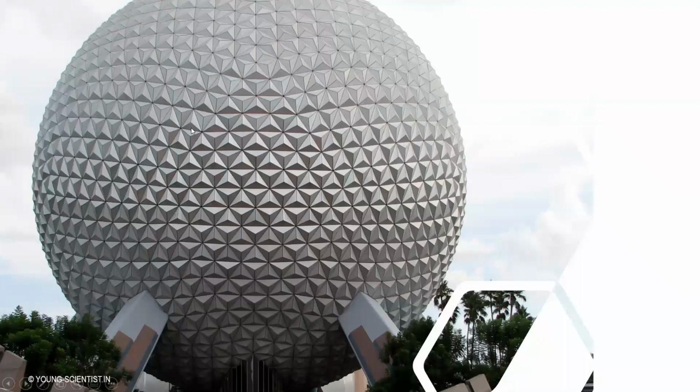This is the famous Epcot Center, which can be found in one of the Disneyland parks, which is technically a biosphere which uses a tessellation pattern on its surface. Yes, this is three-dimensional, and it would be a tessellation of pyramids.